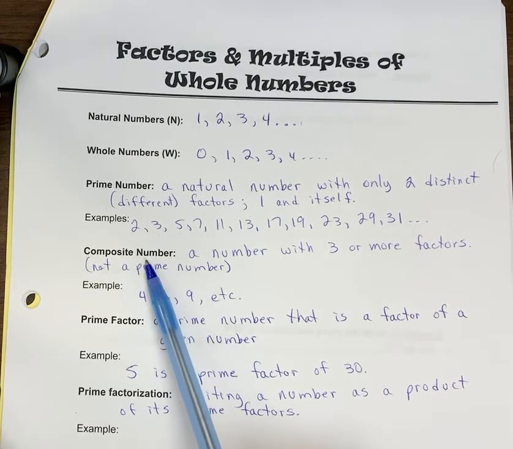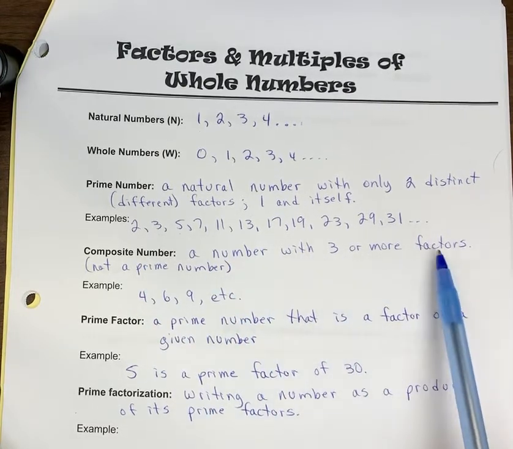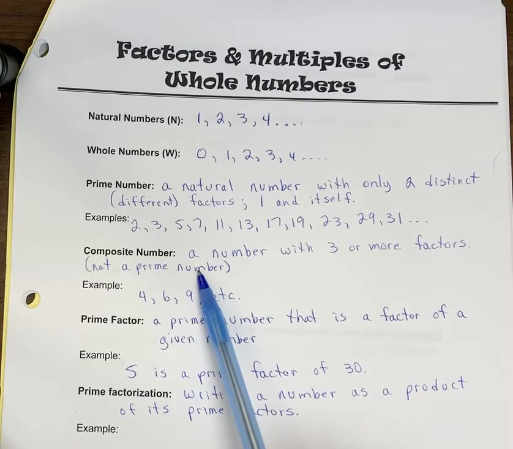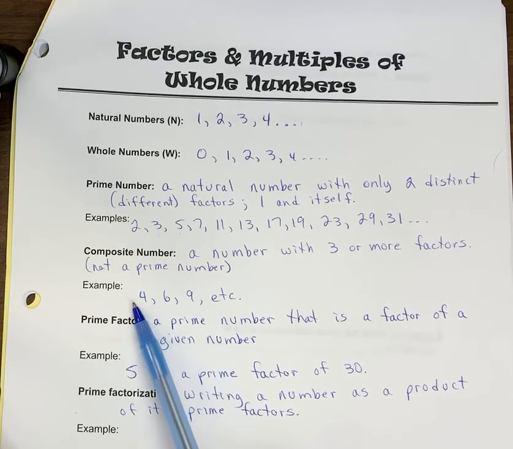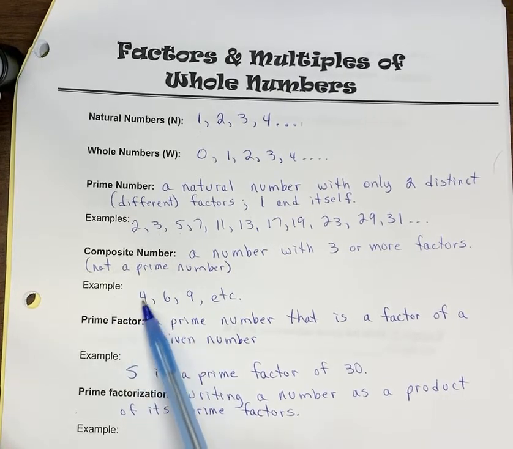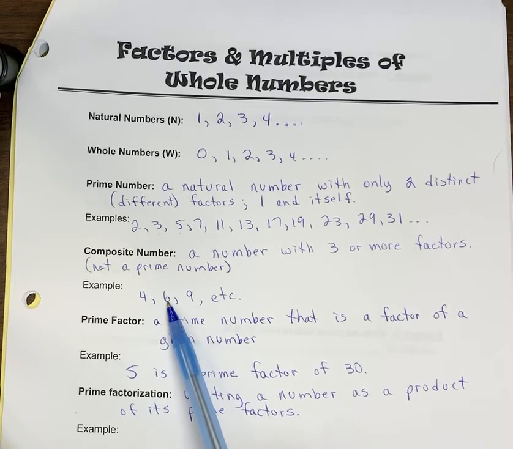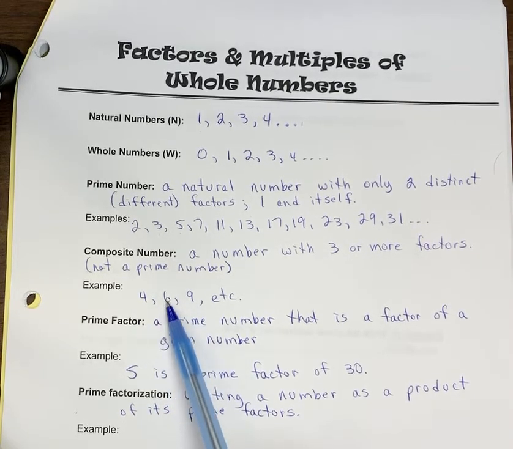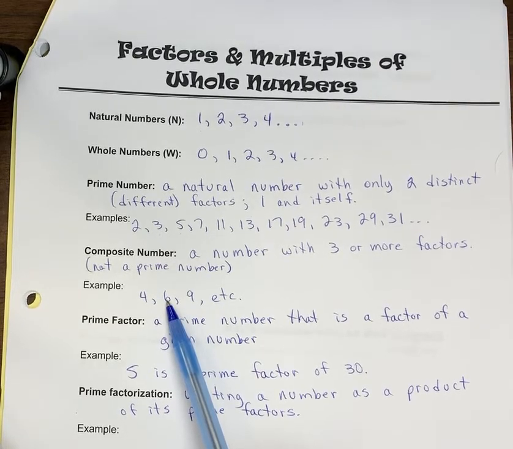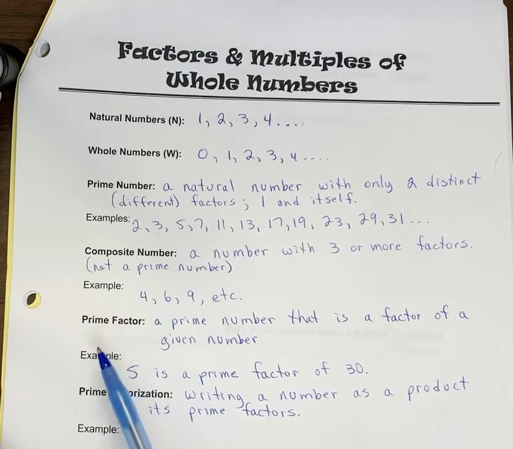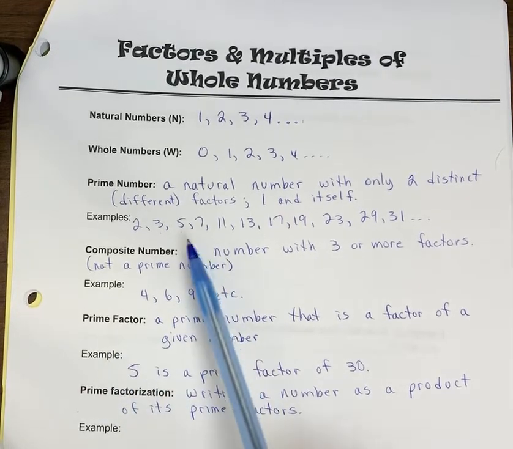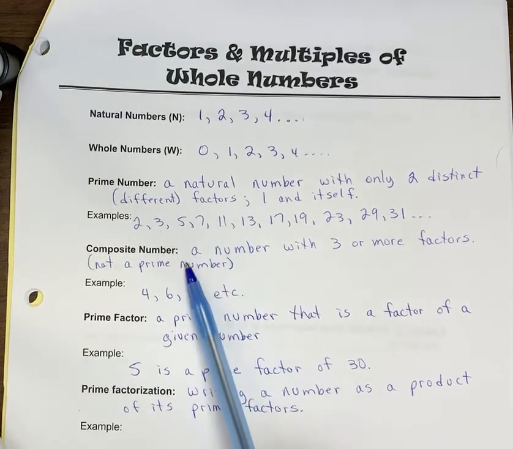Composite numbers. So what's a composite number? It's a number with 3 or more factors. Basically, if it's not a prime number, it's a composite number. So for example, 4 would have the factors 1 times 4 and 2 times 2. So factors of 1, 2, and 4, so it has at least 3. 6, factors of 6 would be 1, 2, 3, and 6. All of those numbers are divisible into 6 is another way to think about that. 9 as well, 1 times 9, 3 times 3. All right, so that's more just to distinguish the difference between prime and composite numbers.